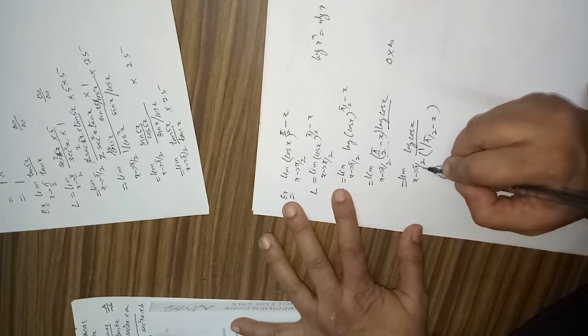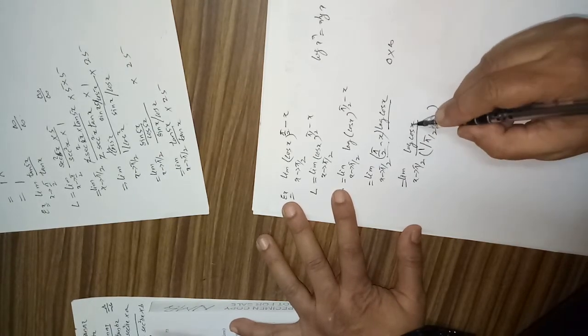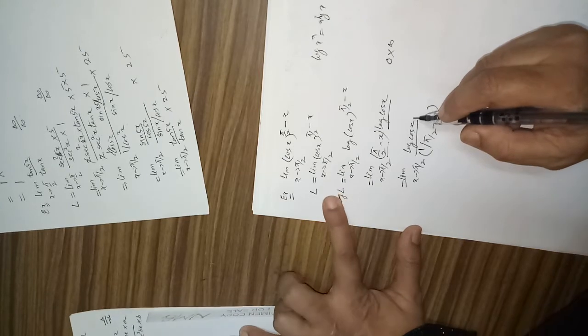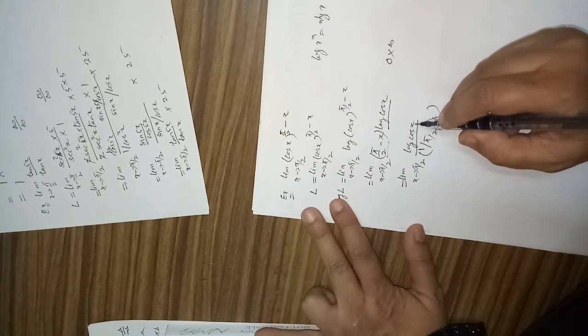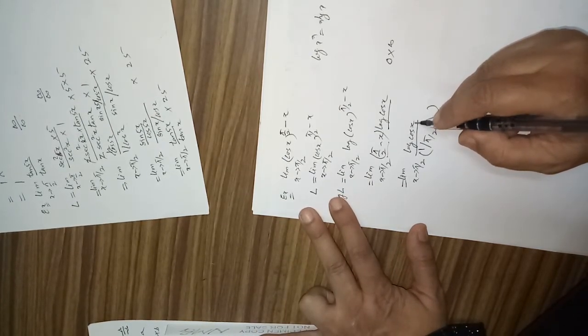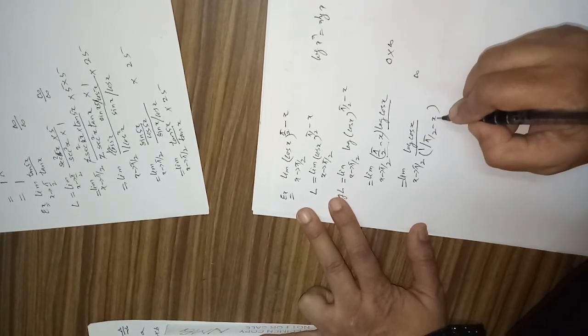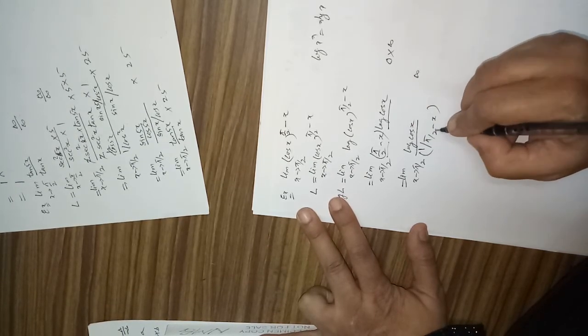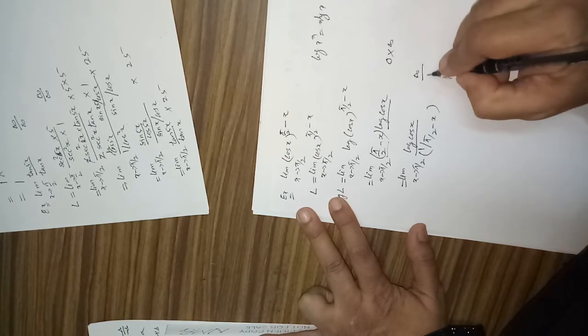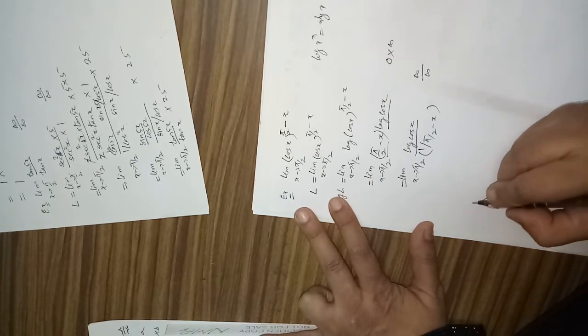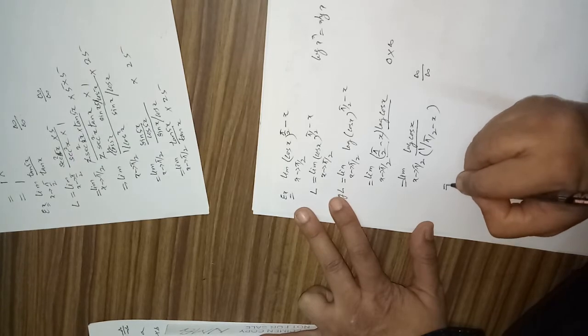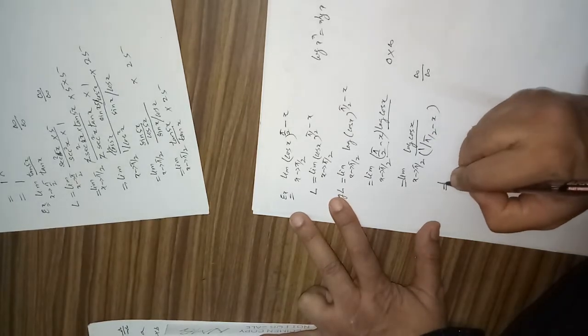Now if you put x equal to pi by 2, log of cos pi by 2 is cos 90, which is 0, so log is infinity, and pi by 2 minus pi by 2 is 0, so 1 upon 0 is infinity. So this is infinity by infinity form. Hence we can apply L'Hospital's rule to this form.